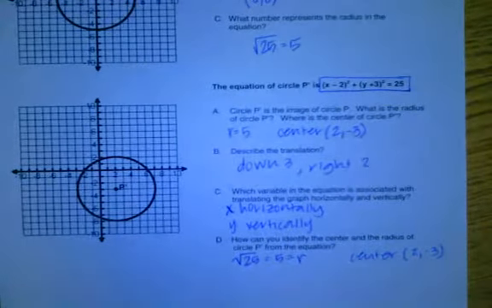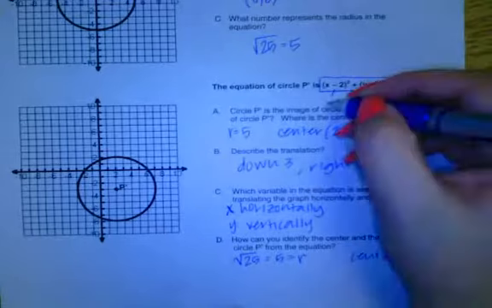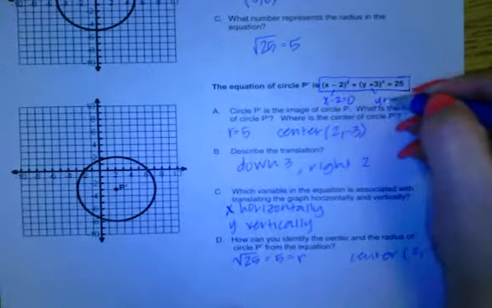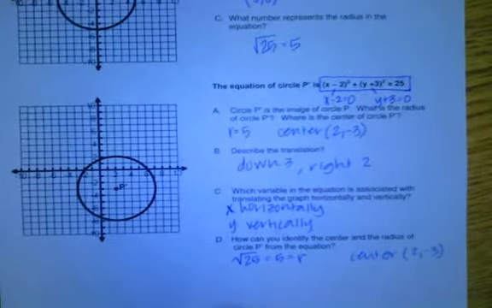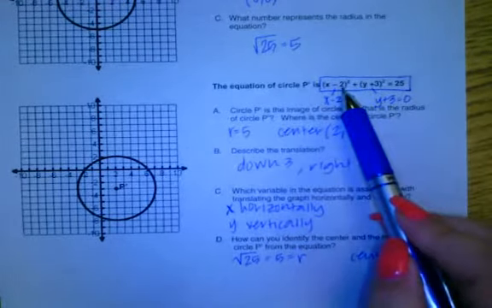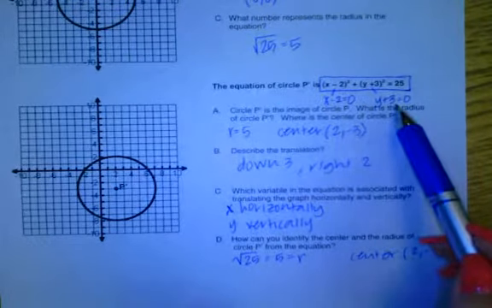You take the opposites of what is inside, or you set each of these parts equal to 0. So if you had x minus 2 equals 0, and y plus 3 equals 0, what does x equal? 2. What does y equal? Negative 3. Okay, so it's the same thing as taking the opposite sign, or you can just say set equal to 0 and solve.